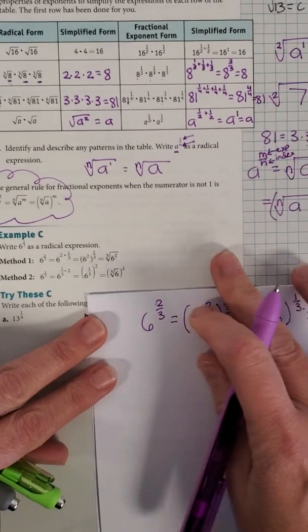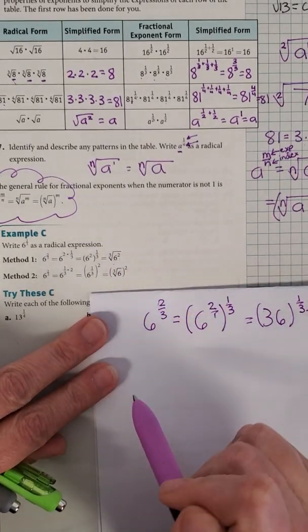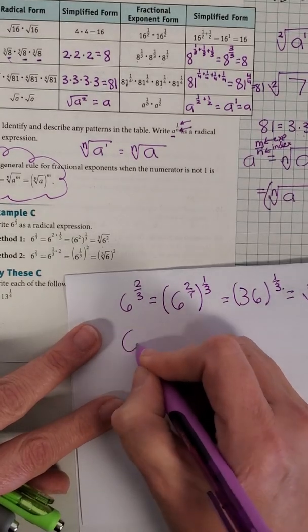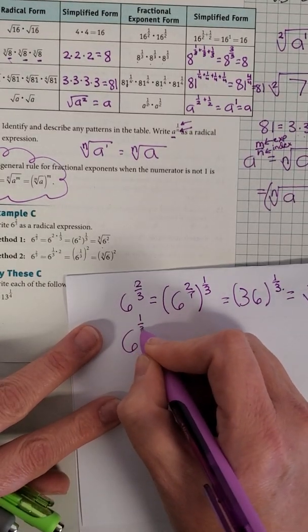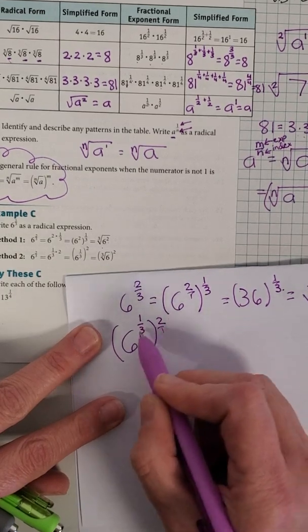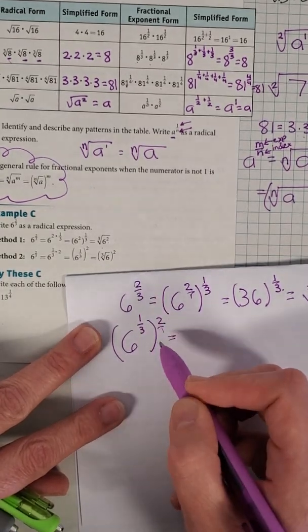Or equivalently, they could have left it as 6 squared, which is what they did. Method number 2 is to say 6 to the 1/3 all to the second power. Remember, if I multiply my exponents, I still get 6 to the 2/3.